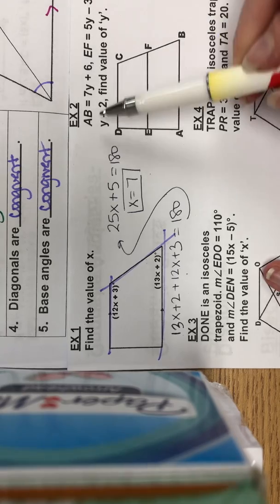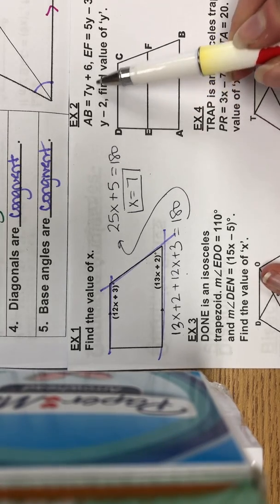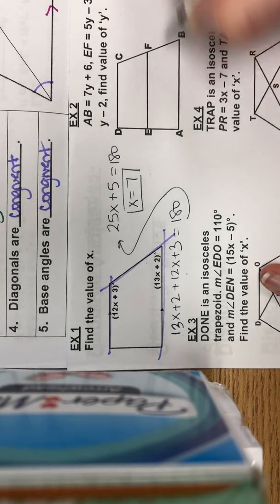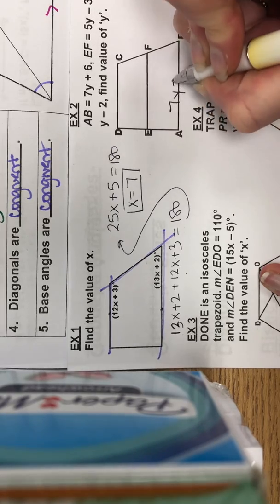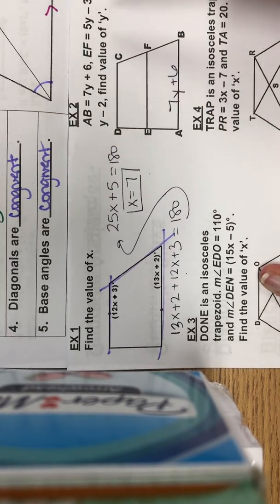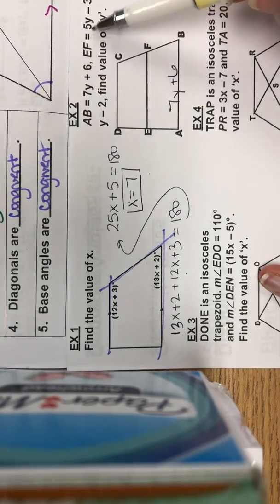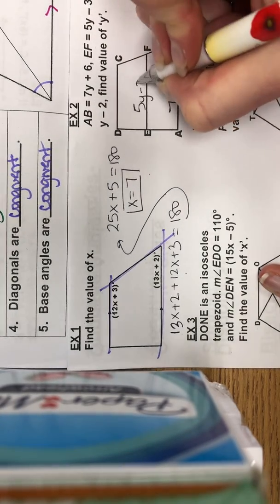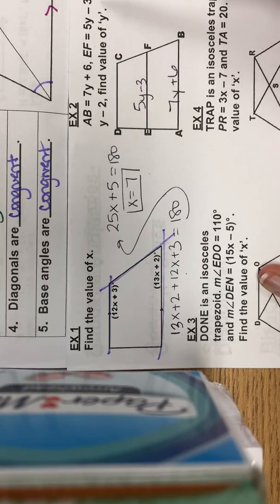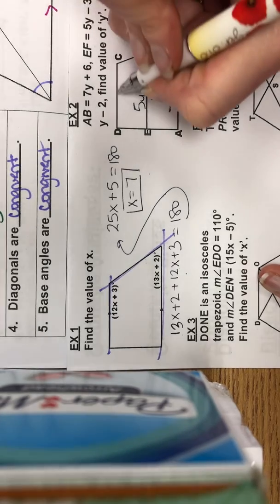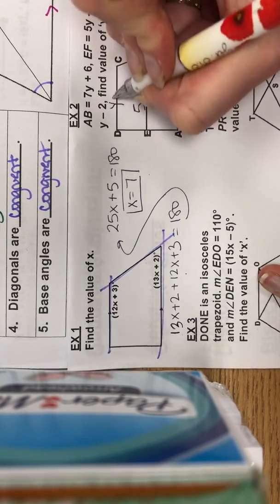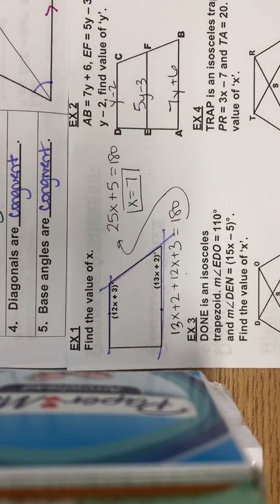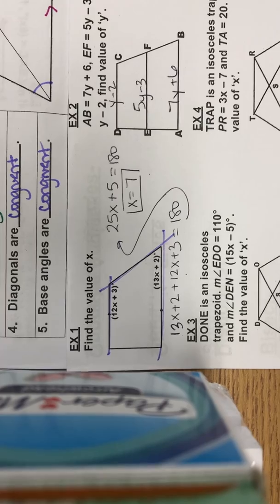All right, example 2. Sorry, it's cut off. AB is 7y plus 6, so I'm going to look for AB and write 7y plus 6. And EF is 5y minus 3, and DC is y minus 2. Find the value of y. Ooh, this is a good one.